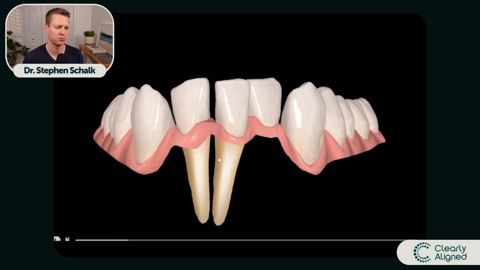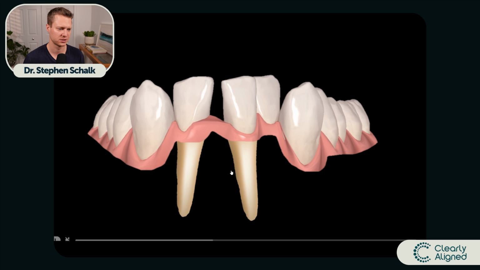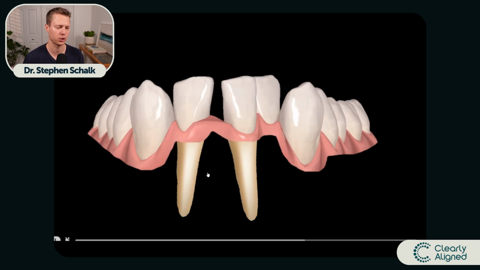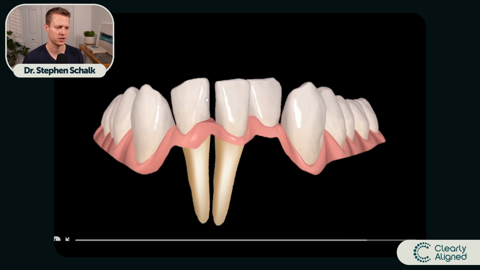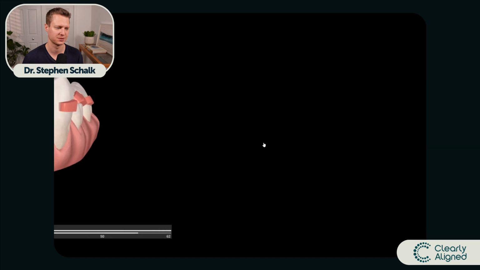So first what's going to happen is the roots of the teeth are going to move together. So the roots move together first, and it actually simulates these roots almost touching one another. So first the roots move towards one another. Then we finish closing the space between the crowns. And if you actually looked at the simulated position of these roots, they would physically be touching.